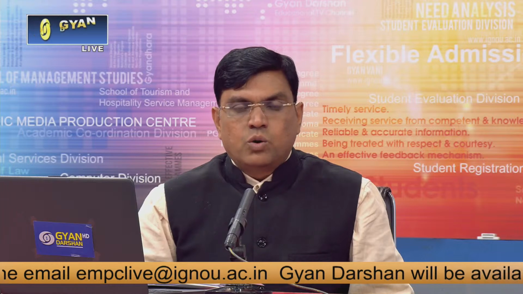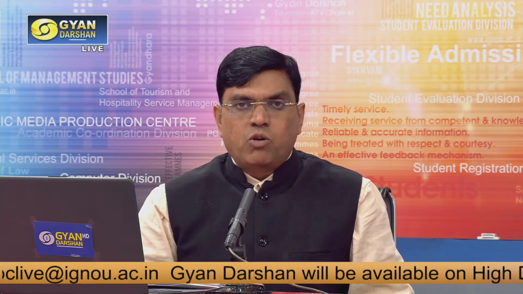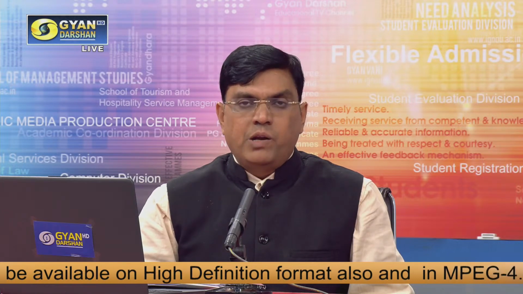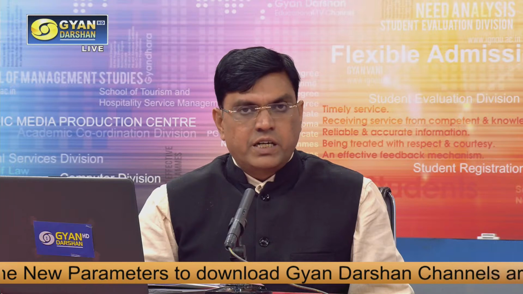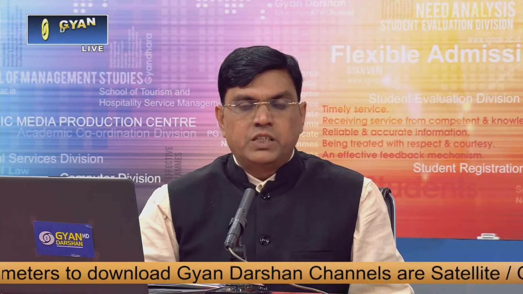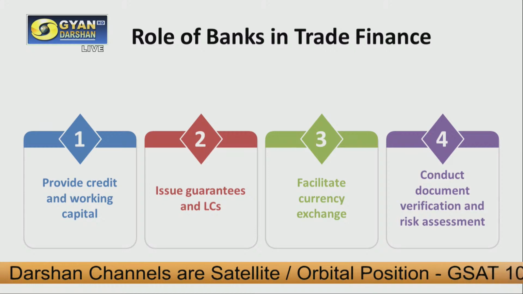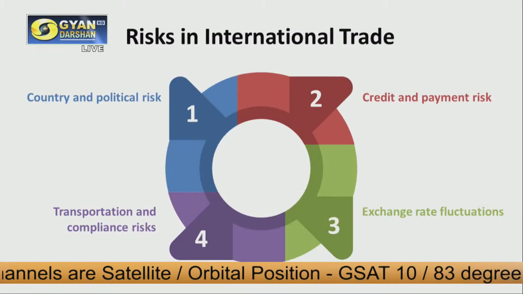So in international trade, because different currencies are involved, foreign currencies are involved, the receipts and payments are made through the foreign currencies. So the banks also act as a facilitator by exchanging the currencies. Now they conduct document verification and risk assessment for their clients.